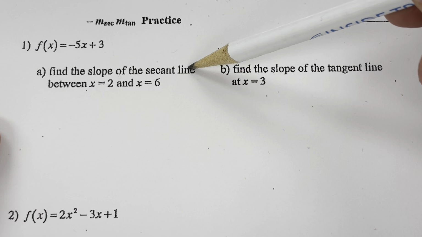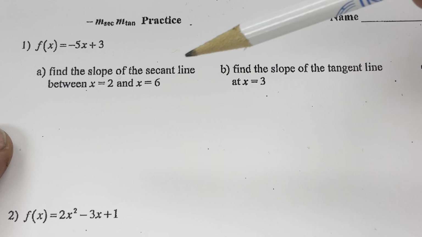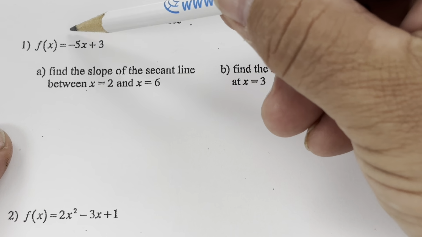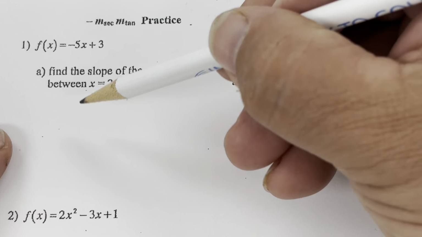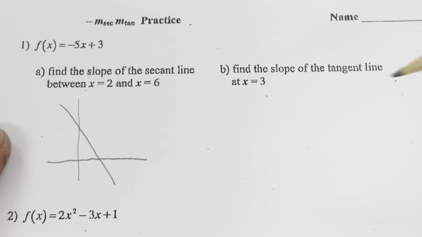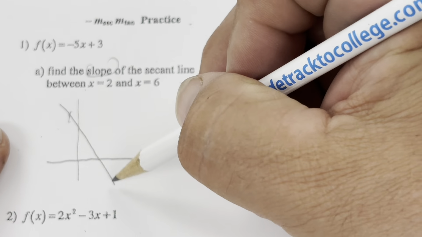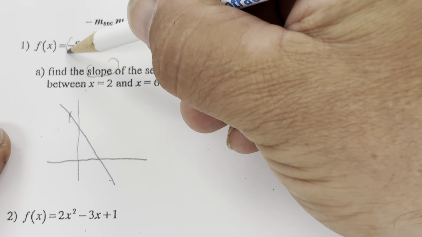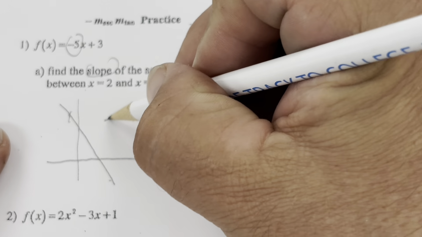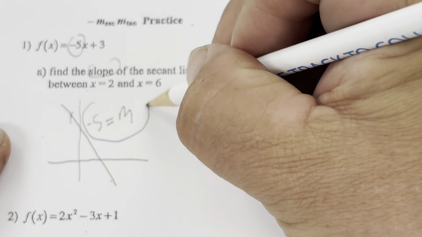We want to find the slope of the secant line between 2 and 6, it says. Well, here's the thing. This is y equals mx plus b, so this is just going to be a line, and it's going to look like that. So the slope of any secant line on this is going to be part of the line. So that slope is just going to be -5 anywhere. So the slope equals -5.